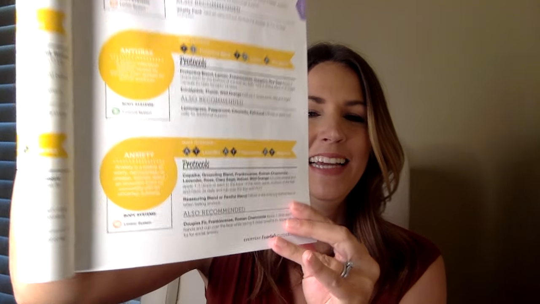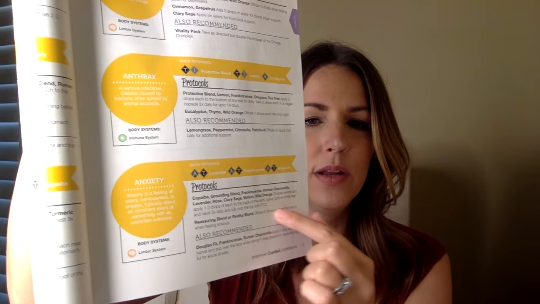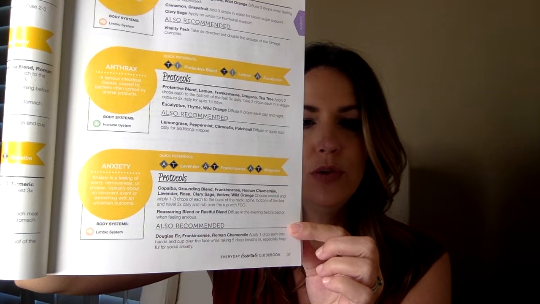Here's anxiety, and I'm going to just pick some of these oils that are listed here. As you can see, there's quite a few of them, and you don't need to use all of the oils listed. You just choose the ones that you're drawn to, and then put them in your roller bottle and top off with fractionated coconut oil. Some of the oils that I chose are the ones that I'm personally drawn to, and so I'm just going to make them for you here.